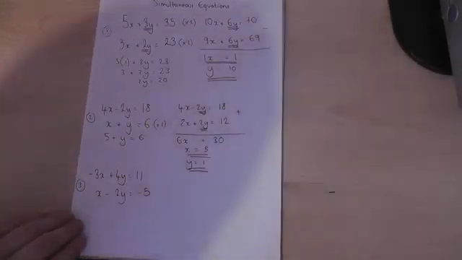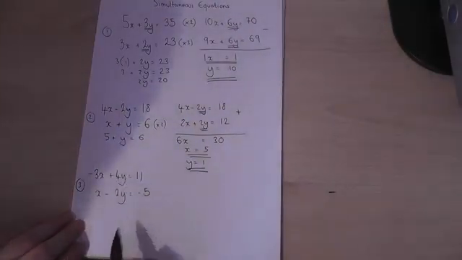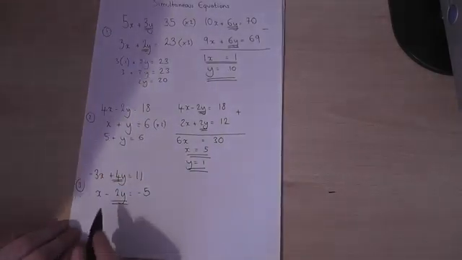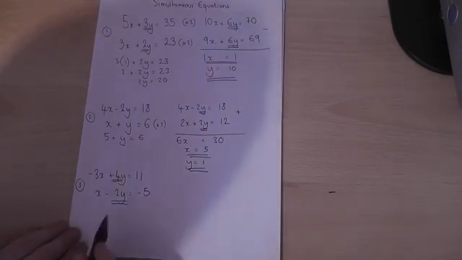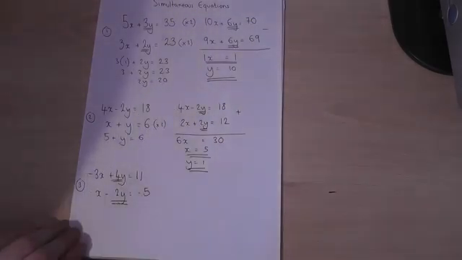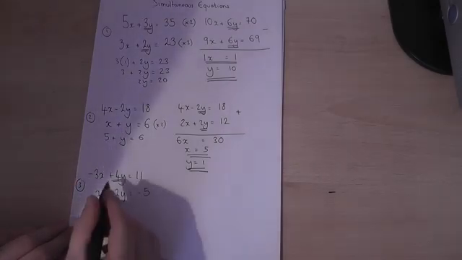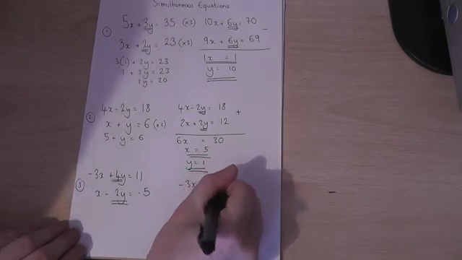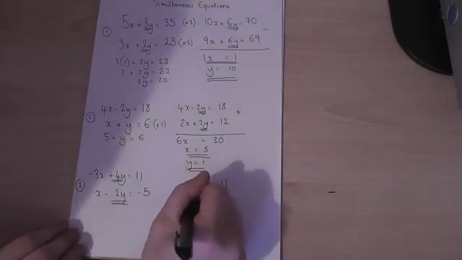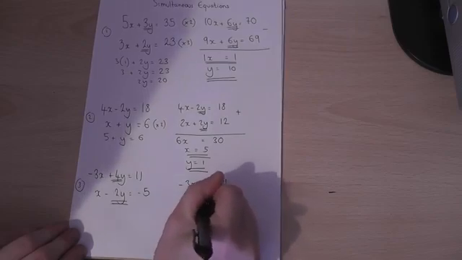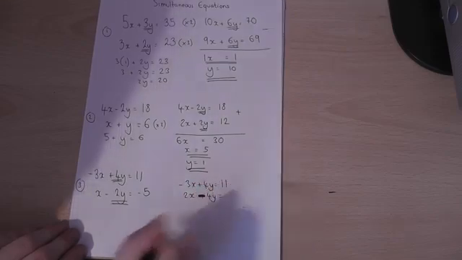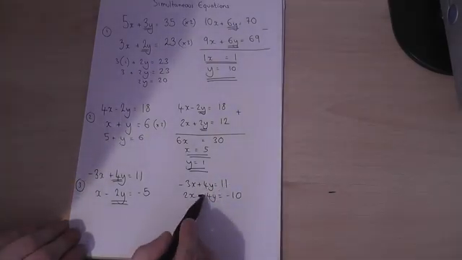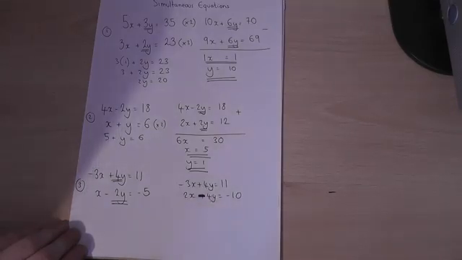And in the final one, even more negatives, but again focus on the y's. If I double the bottom equation, I will get 4y, which will balance off the 4y above. So I will keep this equation the same. I will double the bottom equation, minus 10. The signs are different, but I've got 4y in both equations.